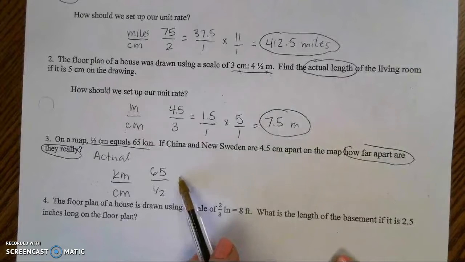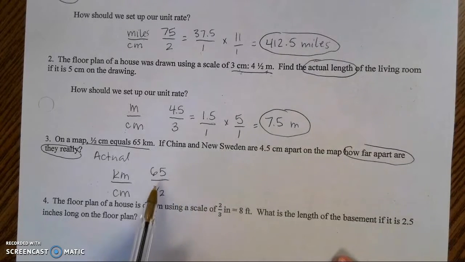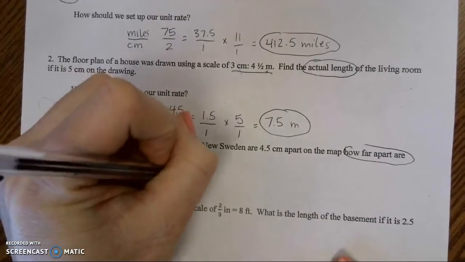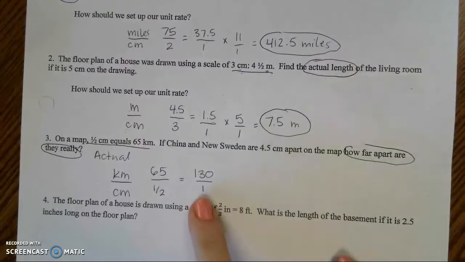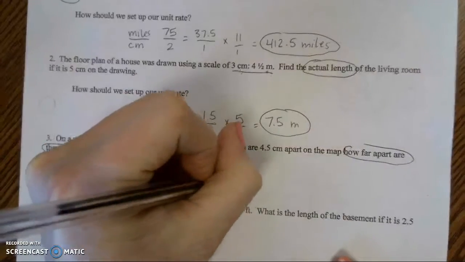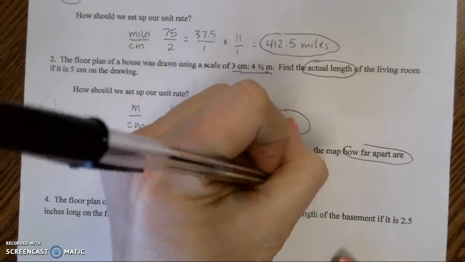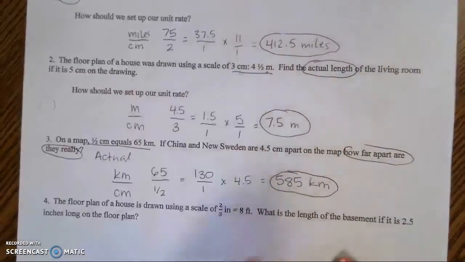Okay, so if we take 65 and we divide by 1/2, we're essentially multiplying by 2, right? Because we're multiplying by that reciprocal. So when we get that unit rate, it would be 130 over 1. And once I have that unit rate, I'm going to take it and multiply it by the scale value of 4.5. And when I multiply all of that out, I would get a total of 585 kilometers as my answer.